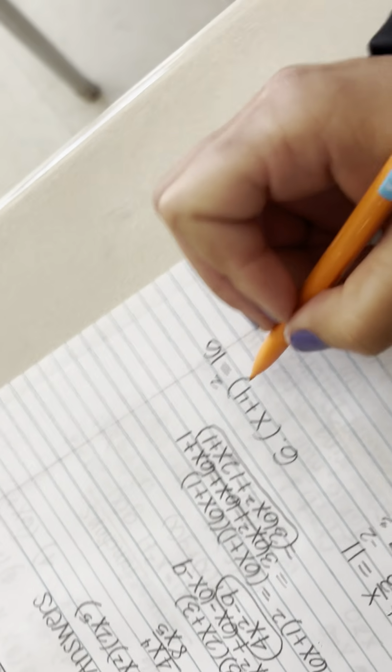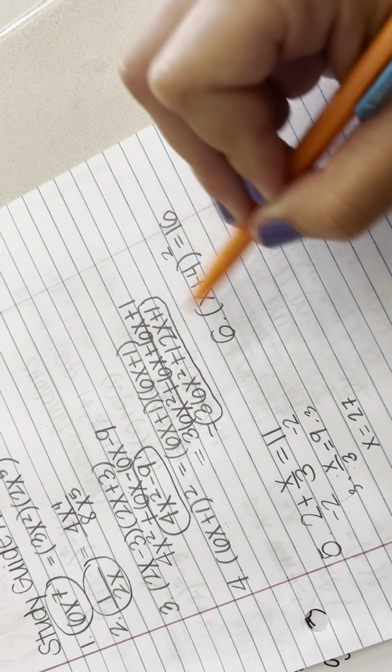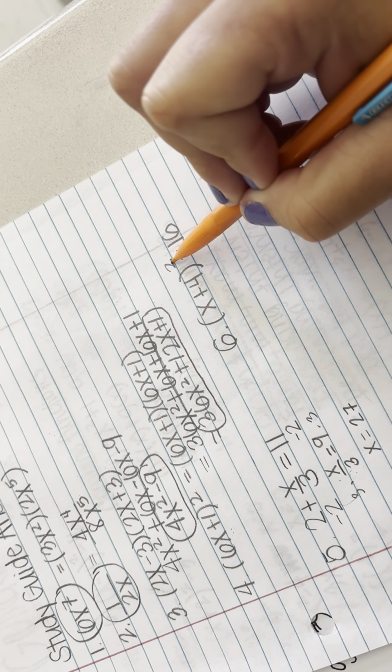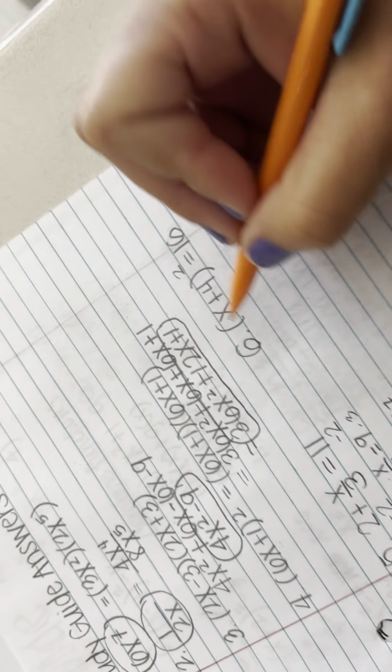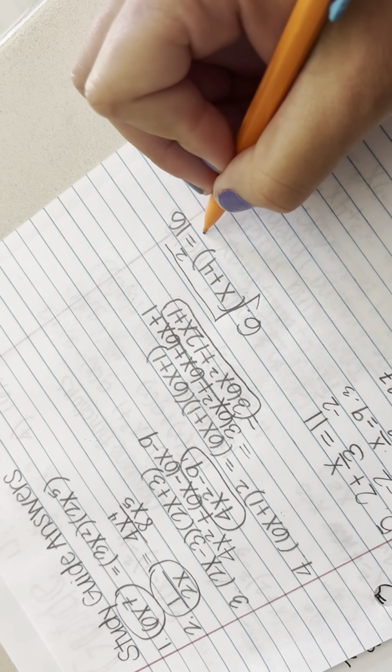All right, number 6. This one is a little different. This was a linear equation. Number 6 is a quadratic equation. So I've got to get rid of this squared first. I'm going to do that by taking the square root. Sorry, I'm holding my phone, so it's kind of weird. Taking the square root, okay?